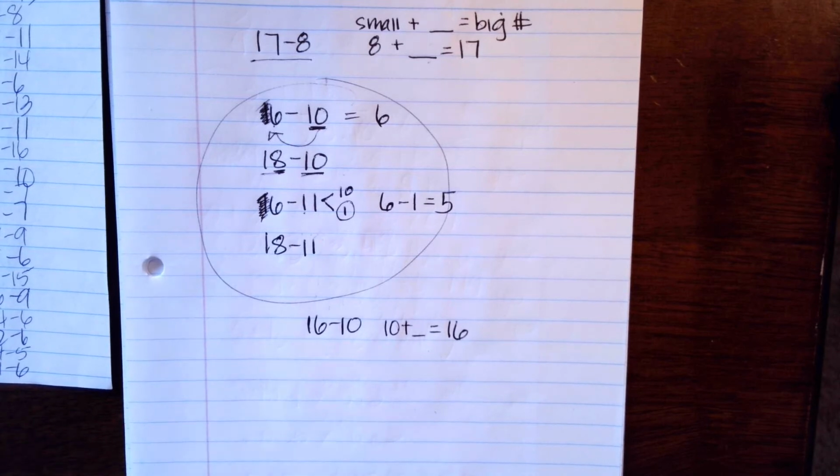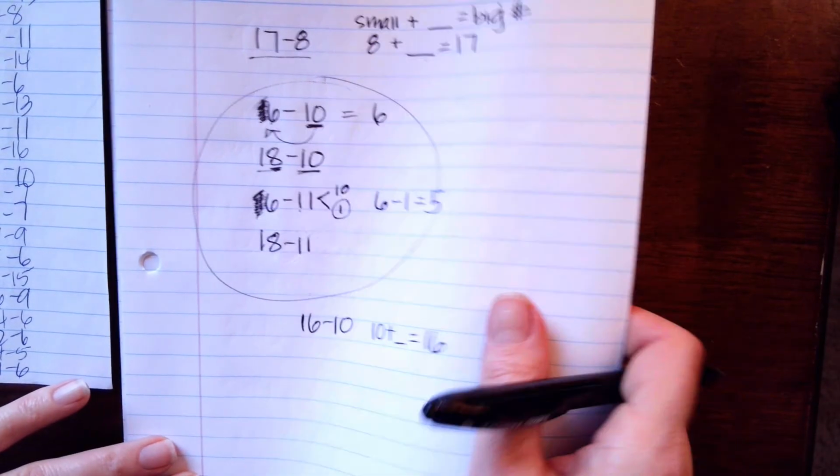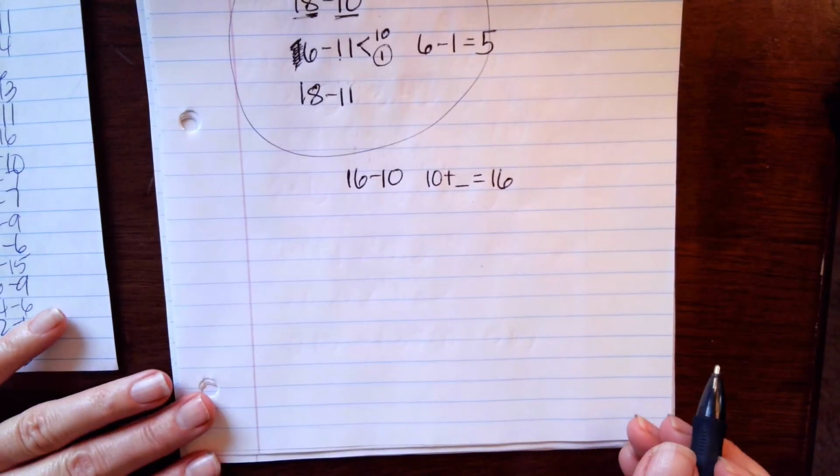But just dropping that ones unit is super easy for me. Or the tens unit, sorry. So whatever makes sense to you, that's what you should do. The third type of problem that we might have is something that I call near next door neighbors.